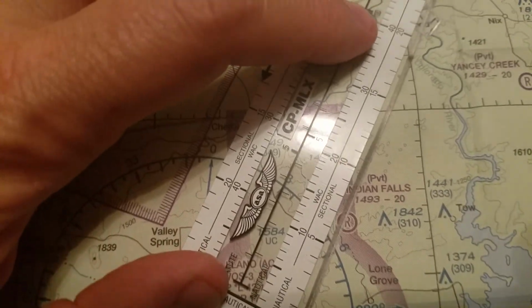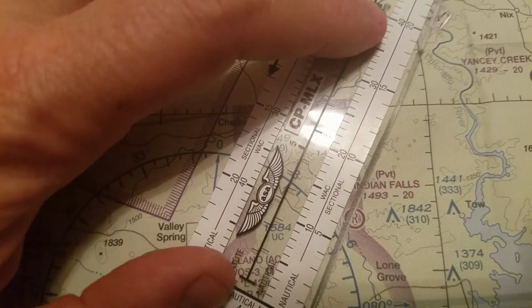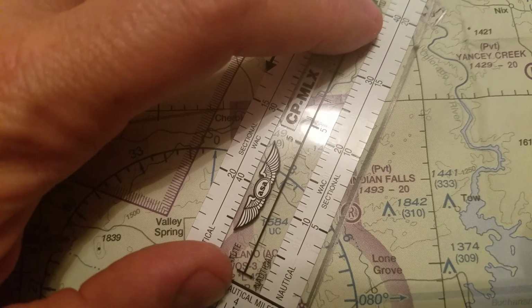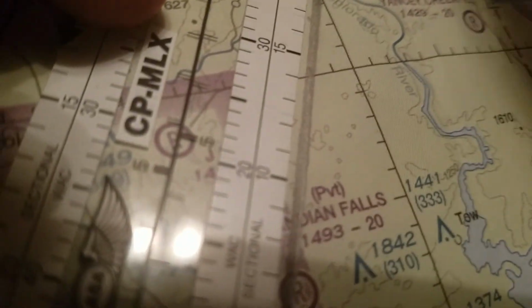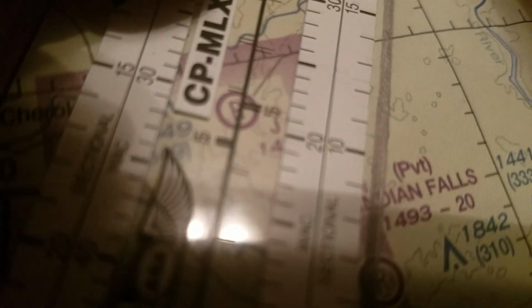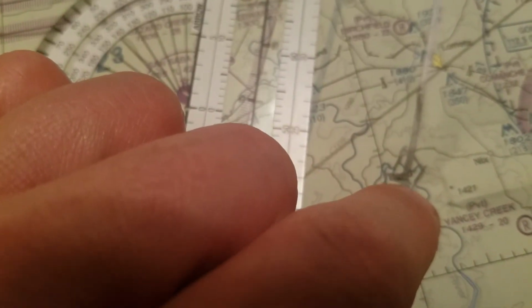So it looks like on this, I'm going to call it 21 miles. So I'm going to make a little mark here at 21 miles. And that's right before the river bend, and there's that little bend on the right-hand side.